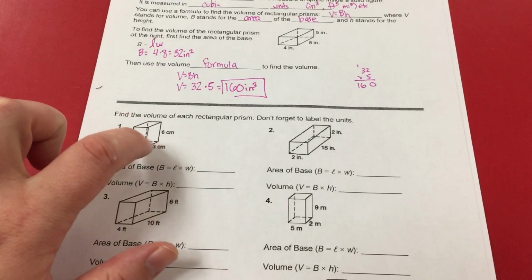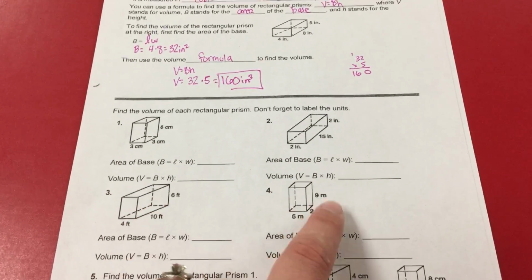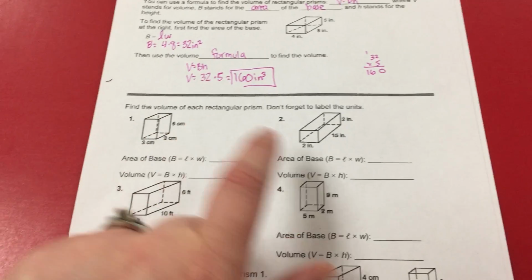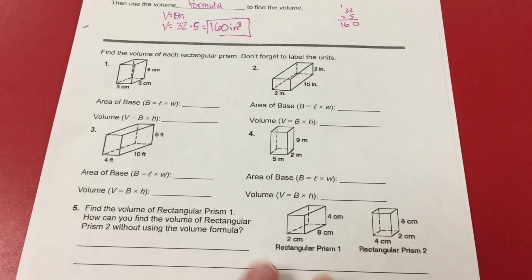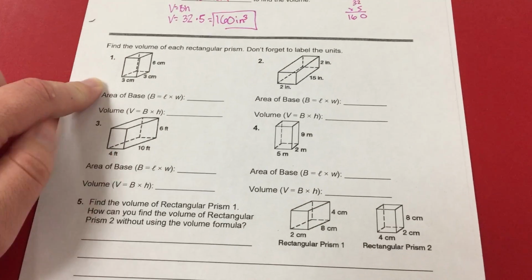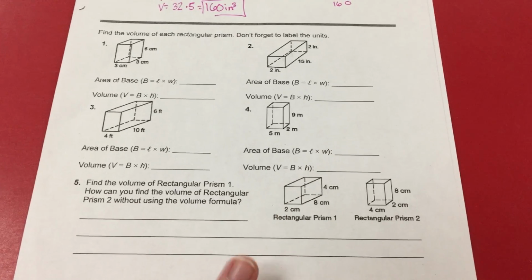So looking here, remember that the base is going to be the shape that it almost looks like the figure is sitting on. So here, these are all going to be rectangles. So you're going to have like 3 and 3, 2 and 15, 4 and 10. So it even helps you. It tells you how to find the area of the base first and then how to go and find the volume. You only have 5 problems tonight.